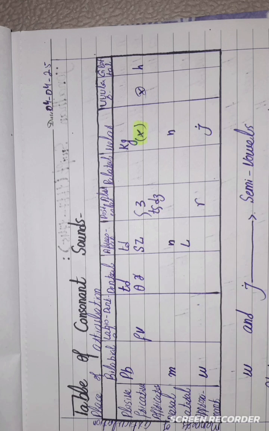In lateral sounds, only L is a lateral sound and it is an alveolar sound. And in approximants, W is bilabial, R is post-alveolar, J is velar, in which W and J are considered semi-vowel sounds. These sounds are 24 in total.